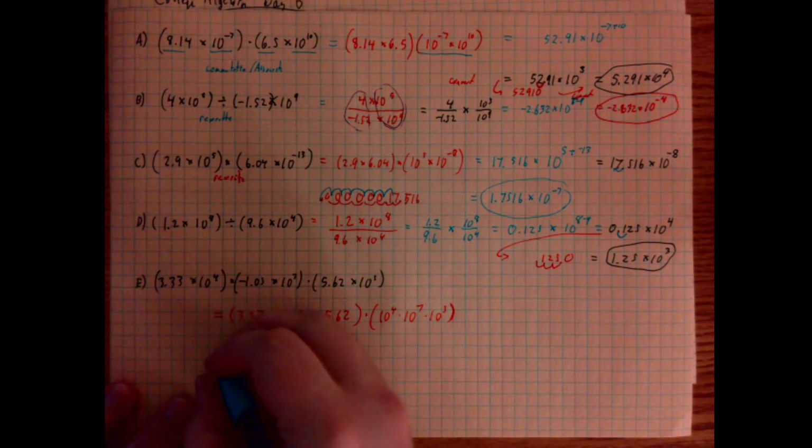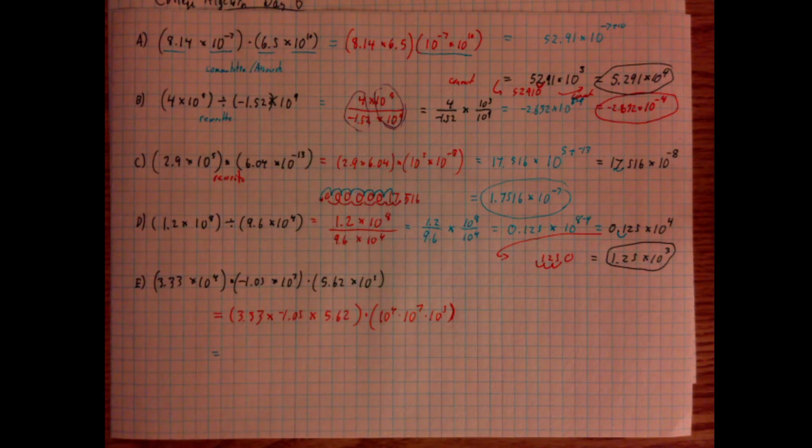The left stage is a calculator problem. So I pull up my handy dandy calculator. I do 3.33 times negative 1.05 times 5.62.